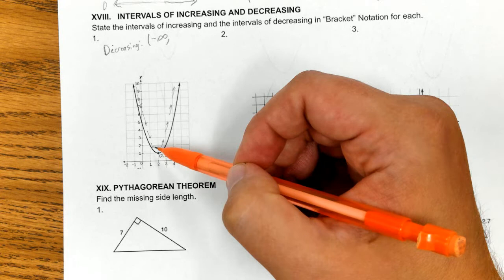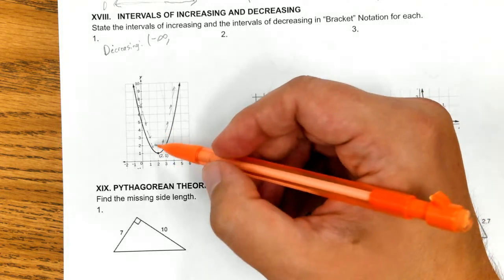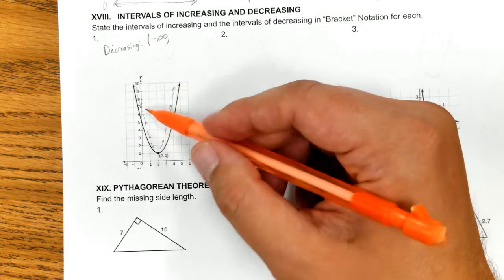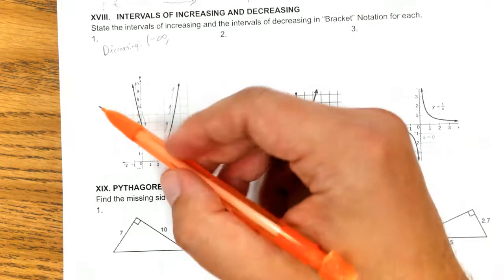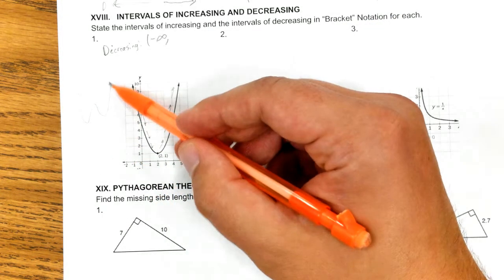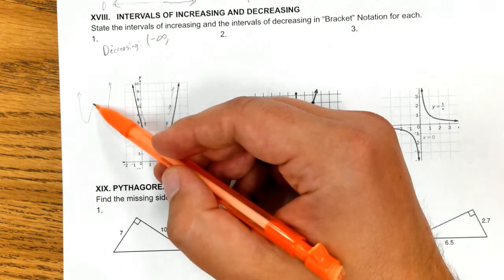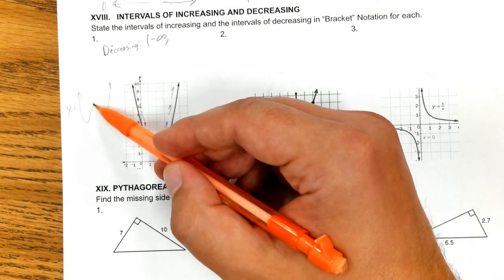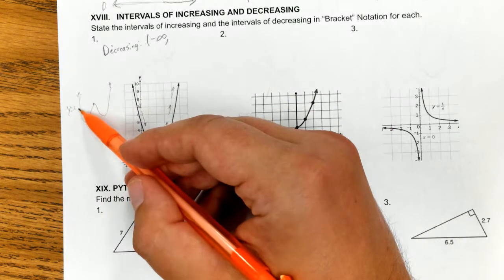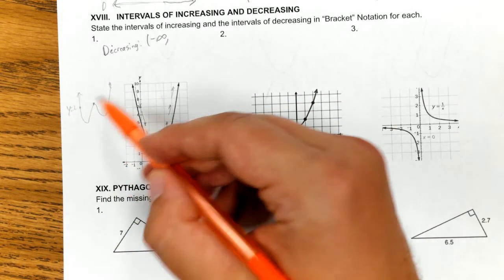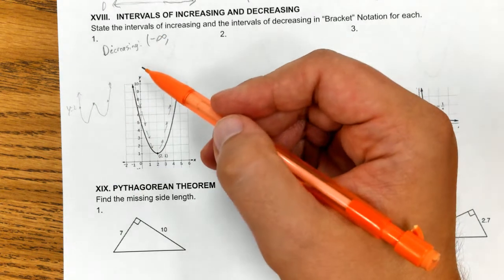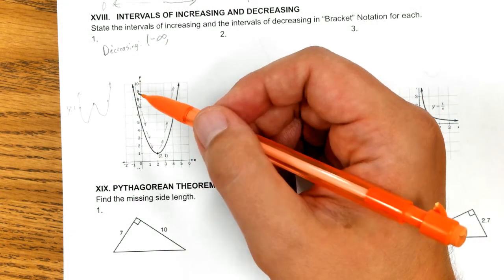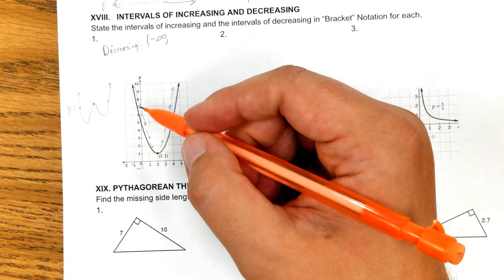If you talk about a y value, sometimes with graphs there'll be multiple things going on, like you might get a picture like this, and if you say, well, we'll use y equals 2, if you say that's where it increases or stops increasing or decreasing, you don't know if you're talking about that point or this point. So that's why we always use x values when expressing increasing and decreasing.